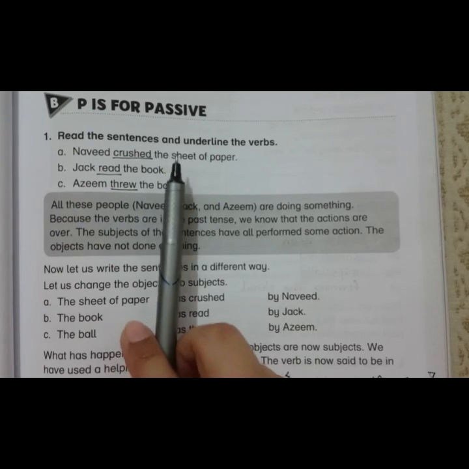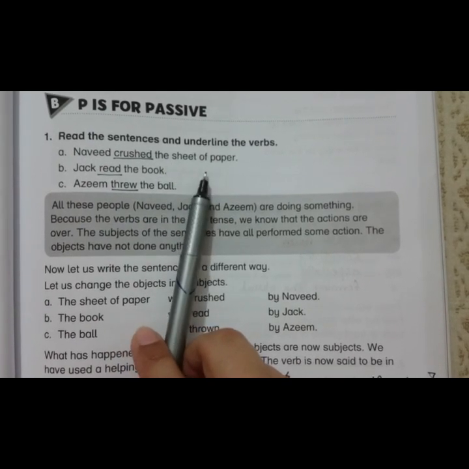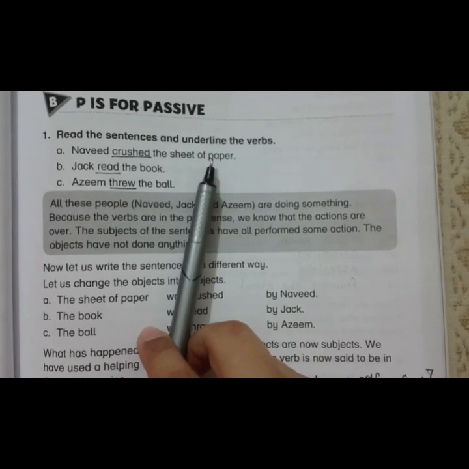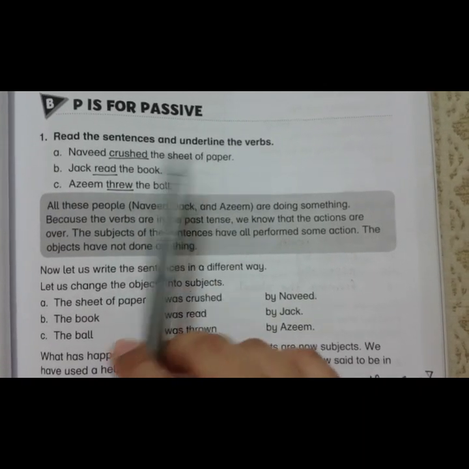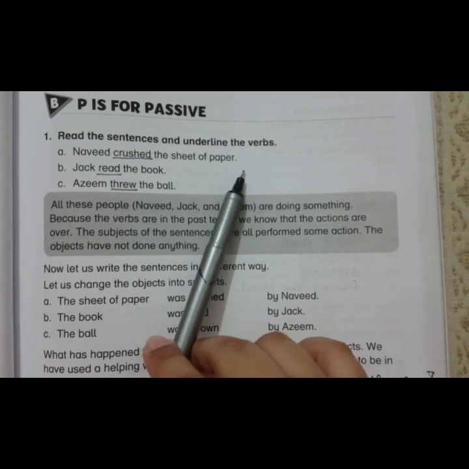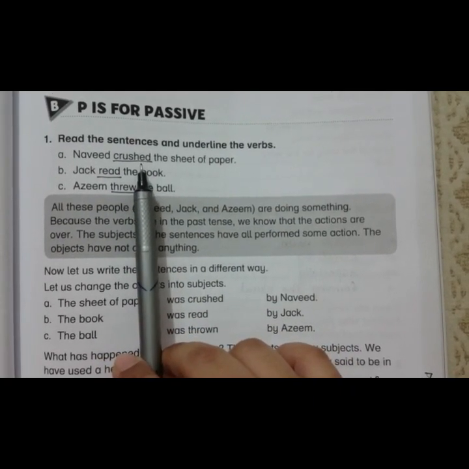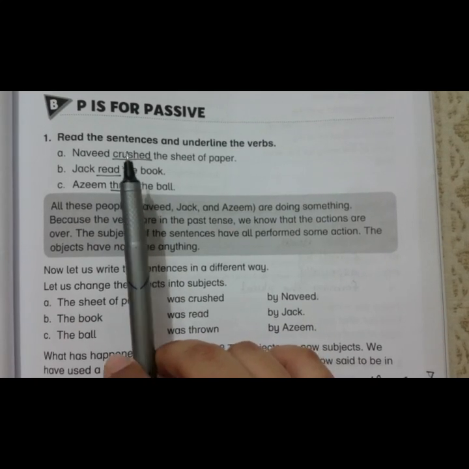Let's see how to change these sentences into passive voice now. Naveed crushed the sheet of paper. We know that when we are changing active into passive, the subject comes in the place of an object and the object comes at the place of a subject. And the second form changes into was and were with the third form of verb.